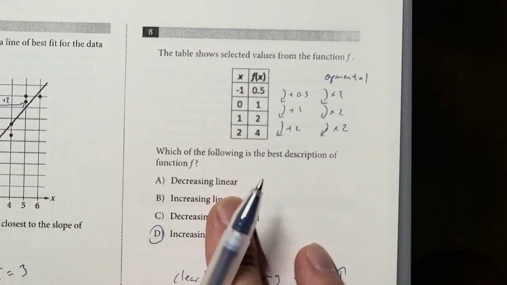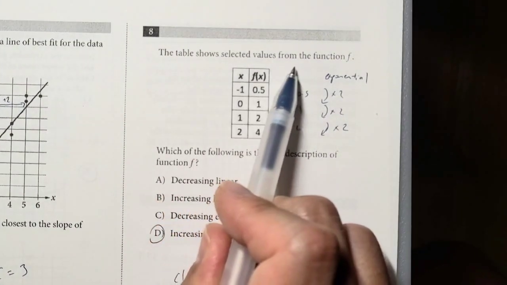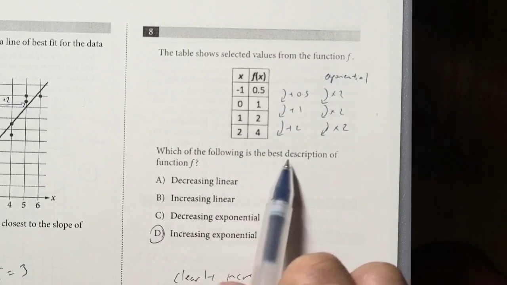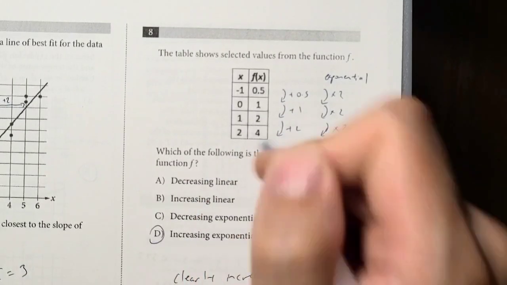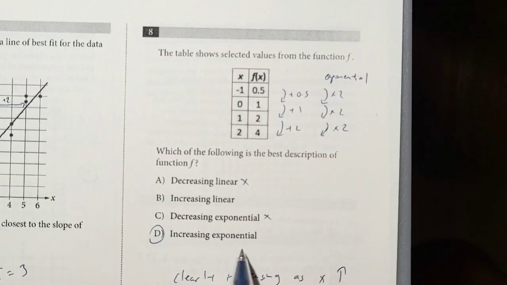All right. Number 8, the table shows selected values for the function. What is the best description of the function f? Well, clearly it's increasing as x increases, right? So we can already eliminate these two. Is it linear or is it exponential?